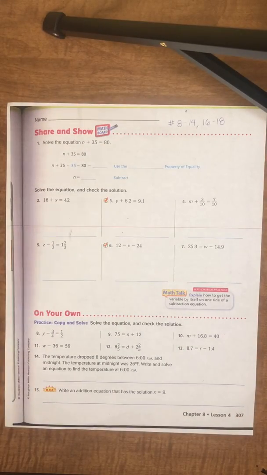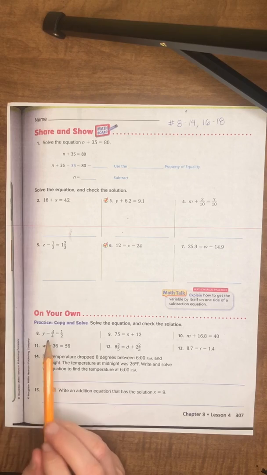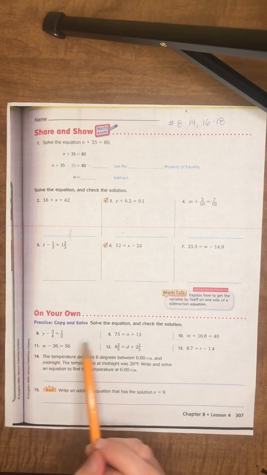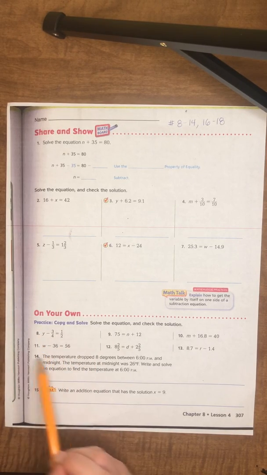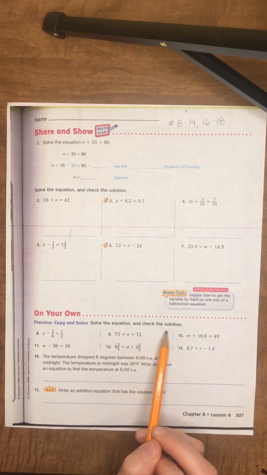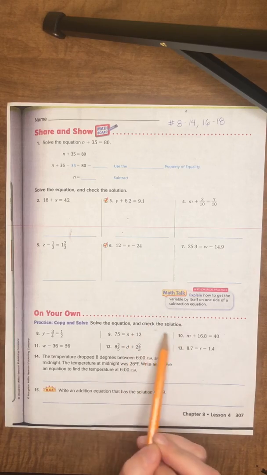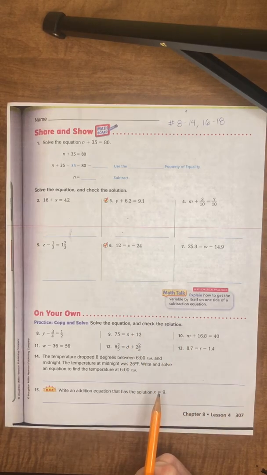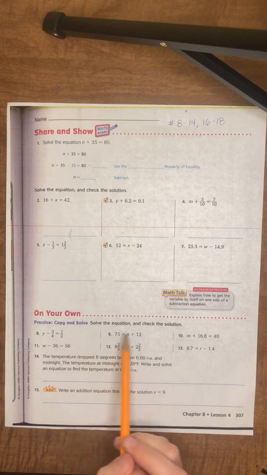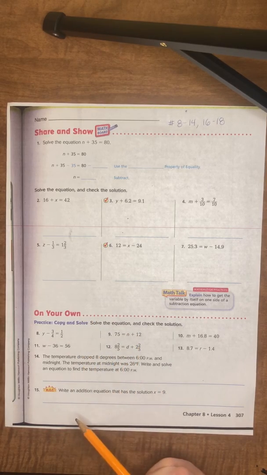For your assignment, you're going to be doing numbers 8 through 14 and 16 through 18. So for 8 through 13, you're solving the equation. And honestly, if you show your work with solving the equation, you don't necessarily have to check your solution. I just want to see that you can solve the equation.